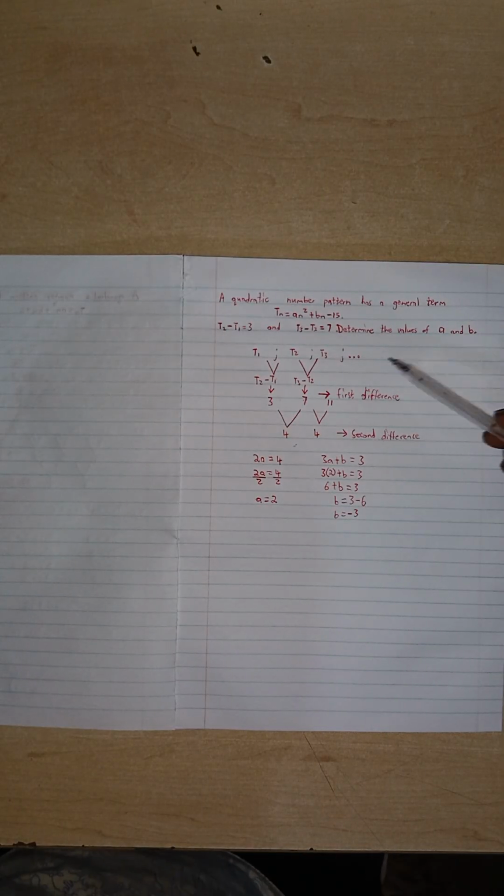So I think we are done, as this one was just saying determine the values of A and B.